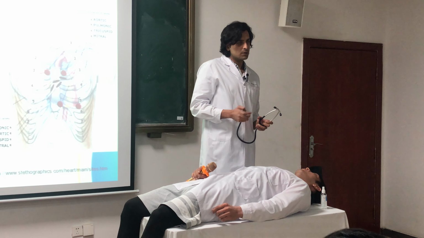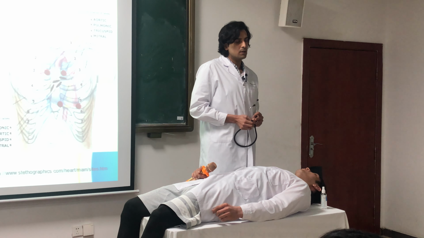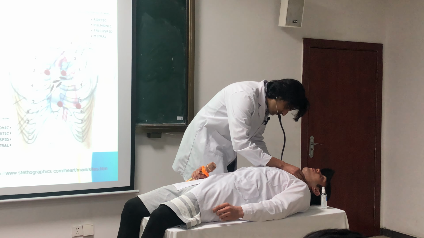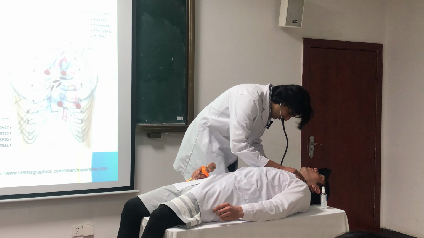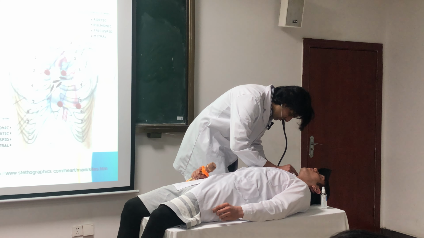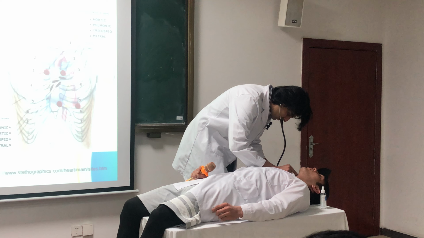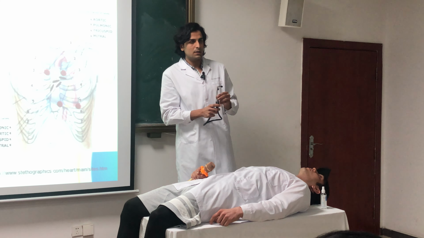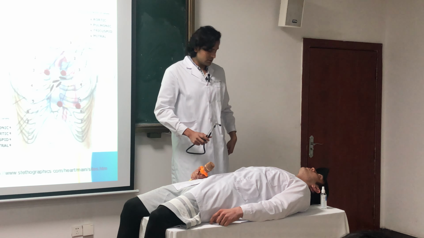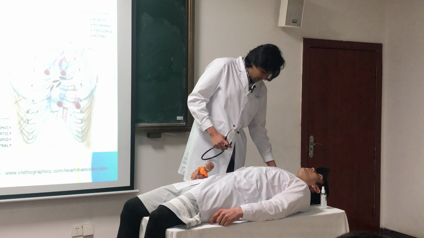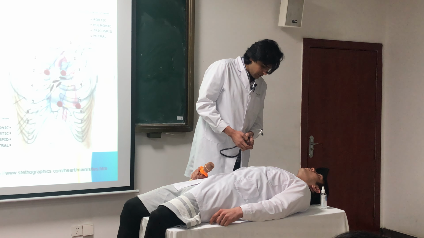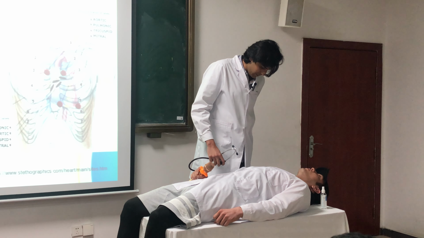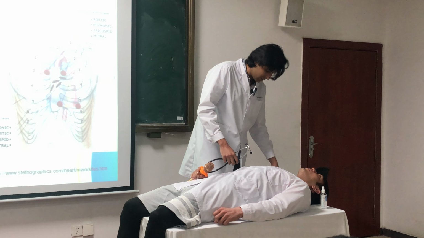Then we have to also auscultate the carotid artery for ejection systolic murmur. Ejection systolic murmurs are mostly heard in aortic stenosis. Then we have to check for radiation, to the carotids for aortic murmur mostly, and also to the axilla for mitral murmur.